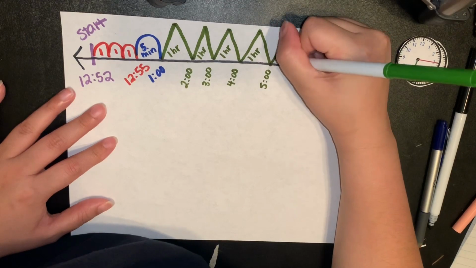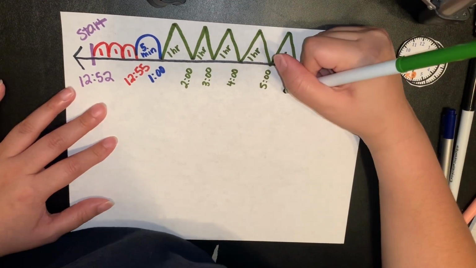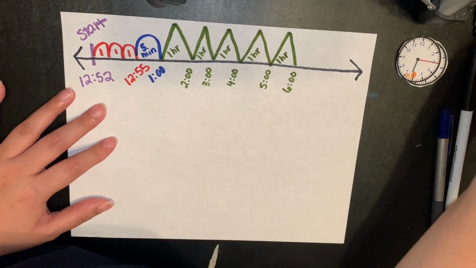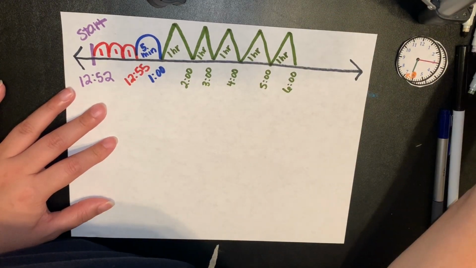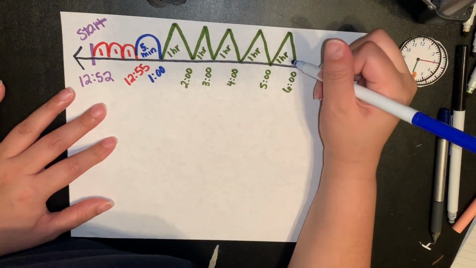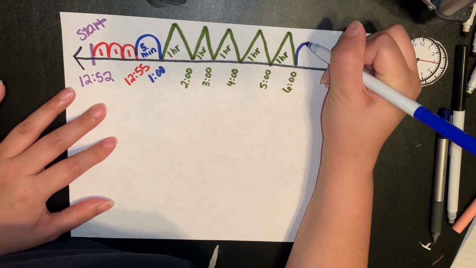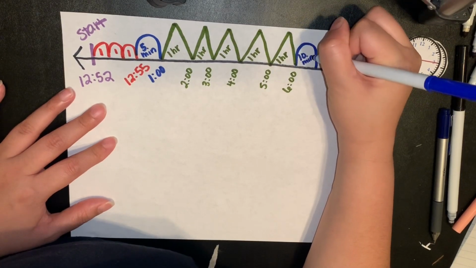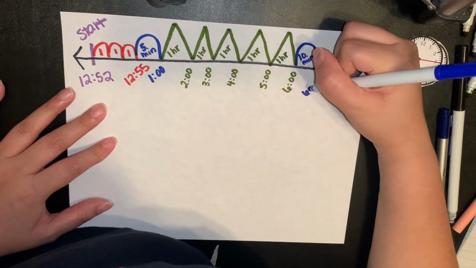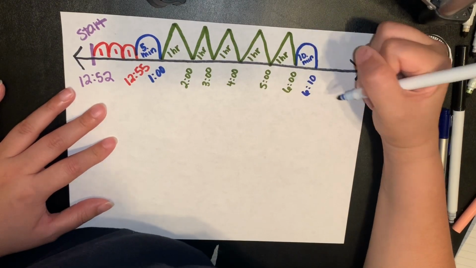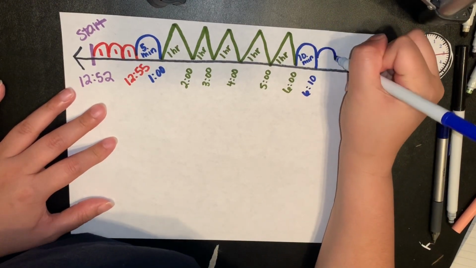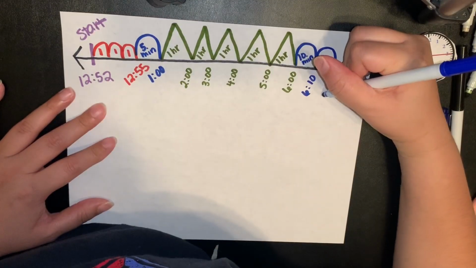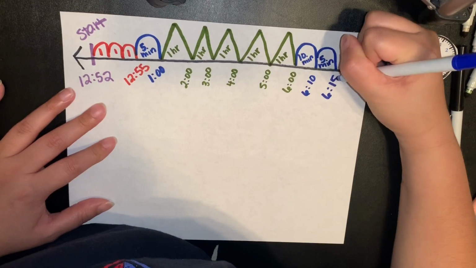Last hour, 6 o'clock. Now that I'm done with the hours, I can go to the hills. 6 o'clock plus a 10-minute hill gets me to 6:10. Then I can do a 5-minute hill, and it gets me to 6:15.